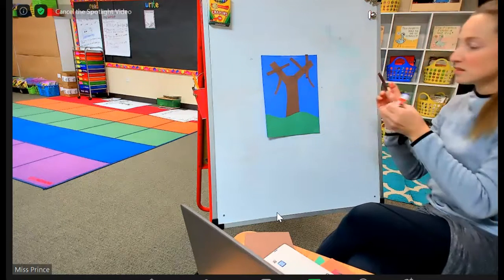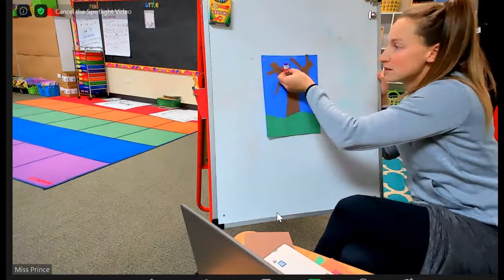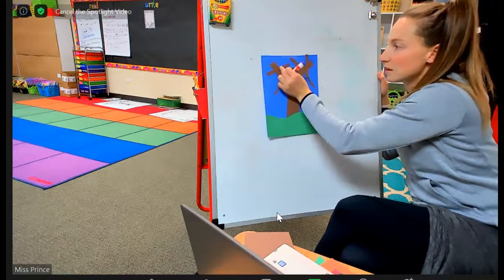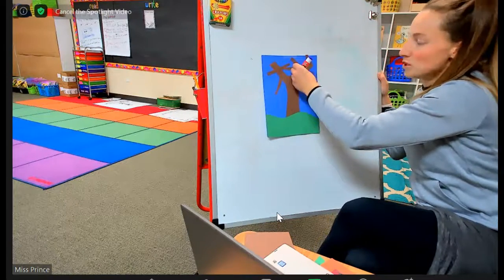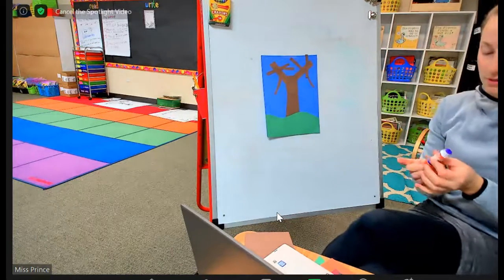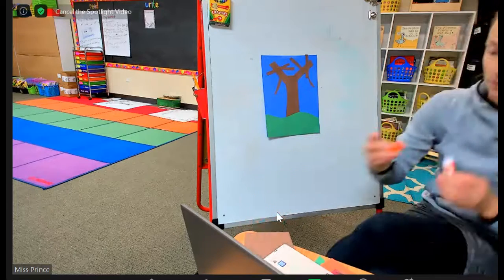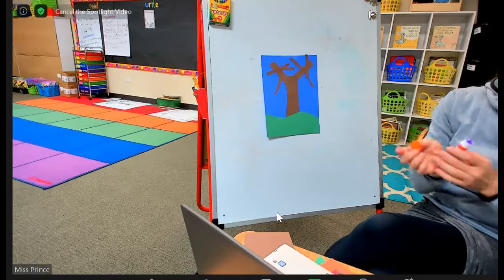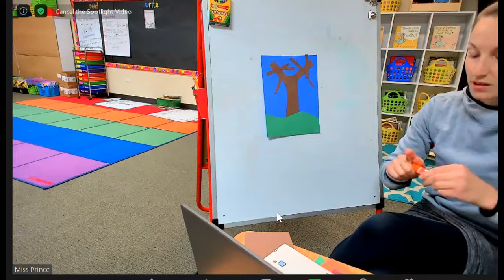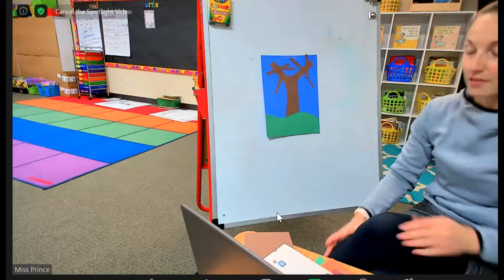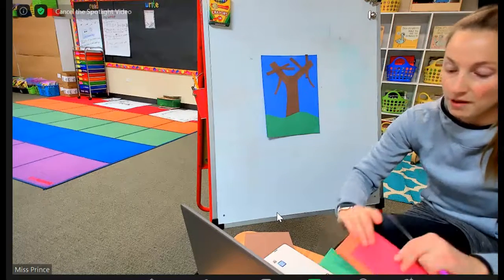Thank you guys for being such good listeners and doing a great job following directions. We should be on mute right now, boys and girls. If you have a question, that's what the raise your hand button is for. If you're hopping on to say that you're done, I just want to let you know that we still have the leaves to do. So it's super important that we follow directions.